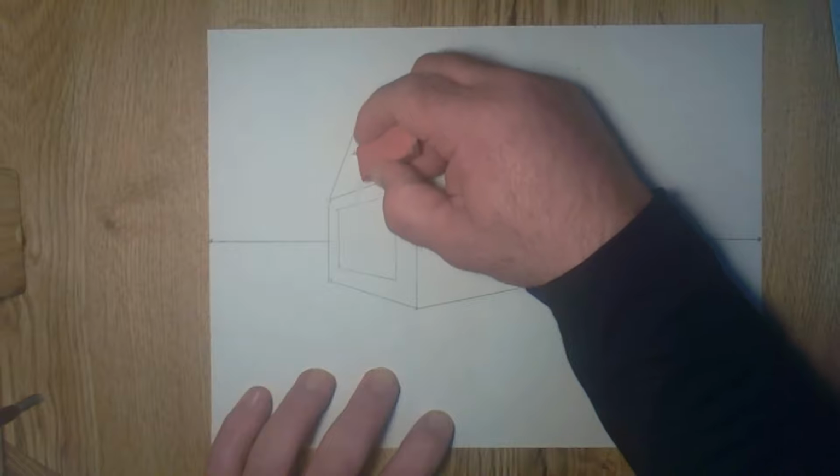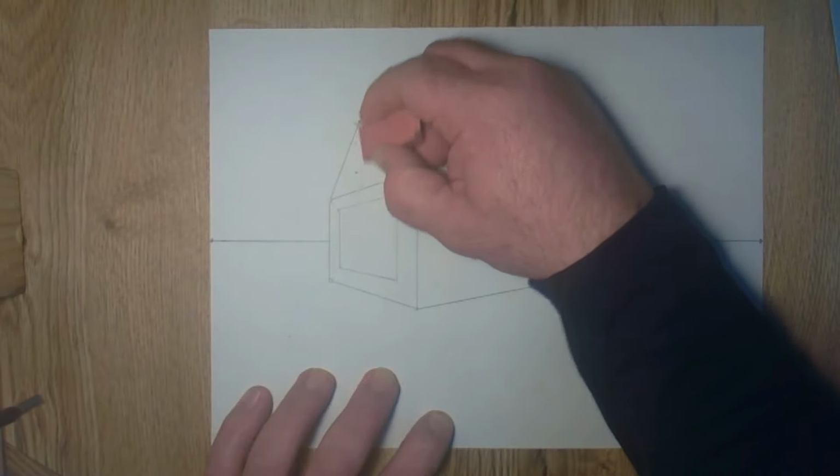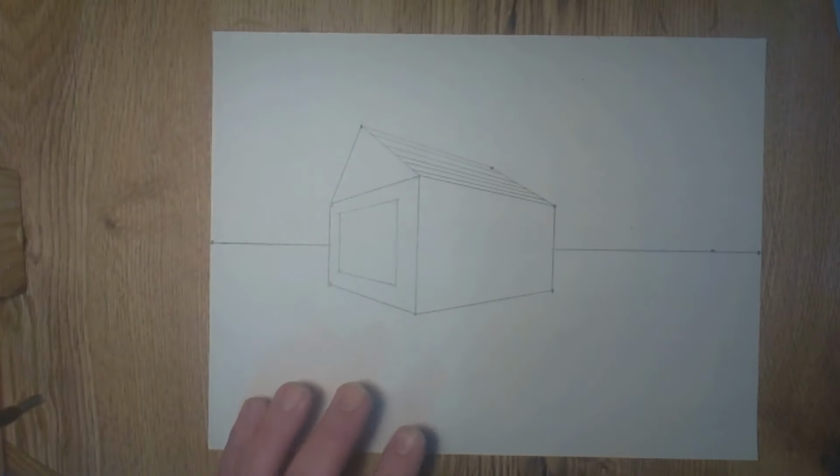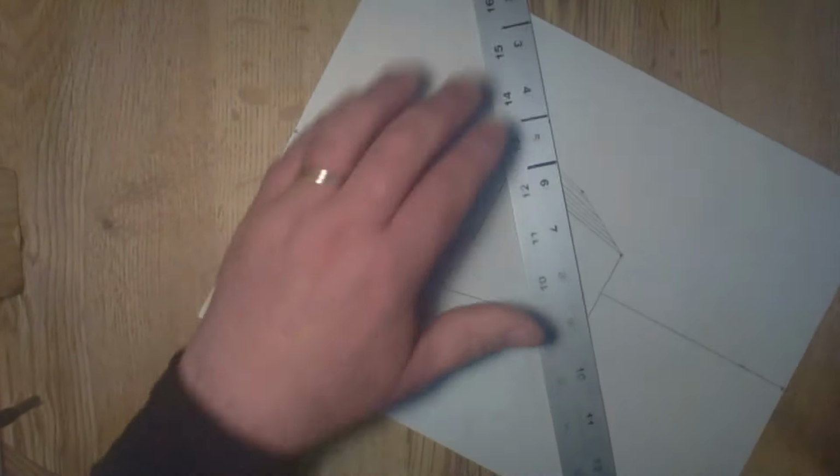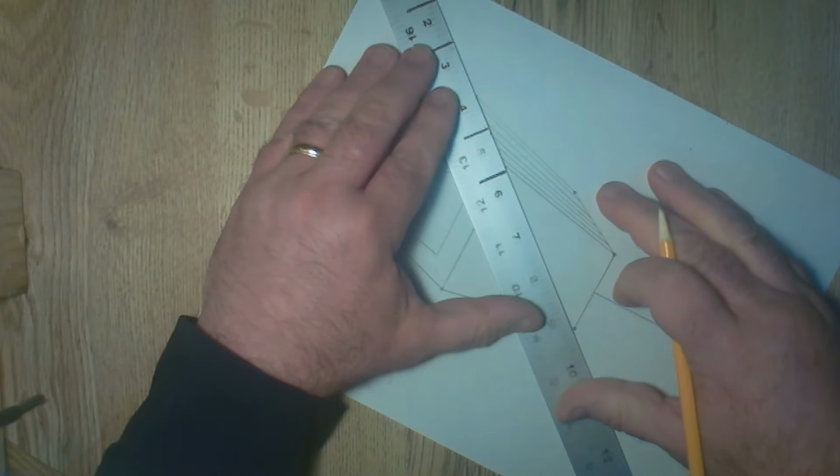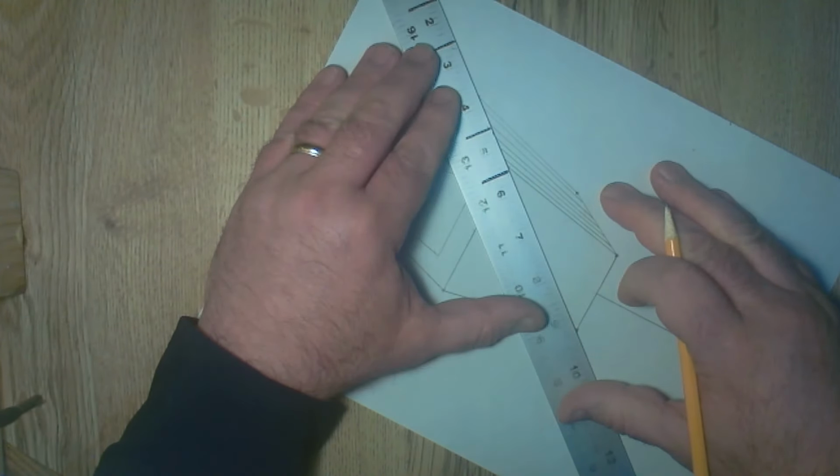And I'm also going to erase the top of that vertical line from the other day. Okay, now it's time to go in and sharpen up some of these existing lines.